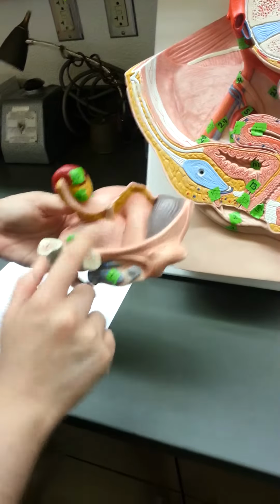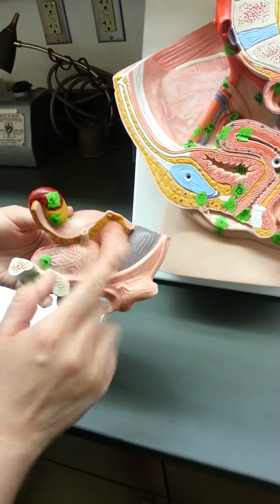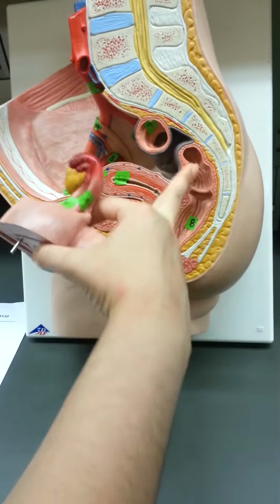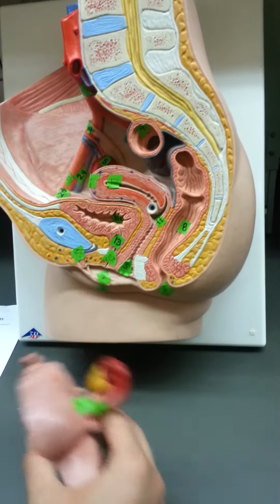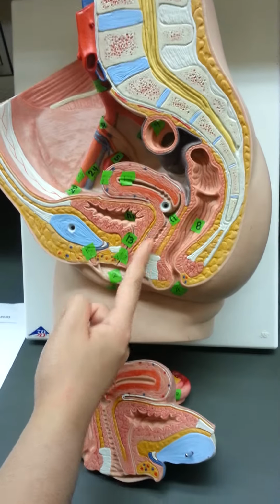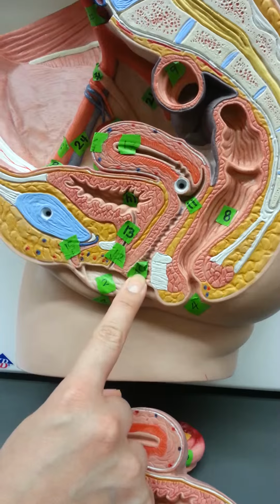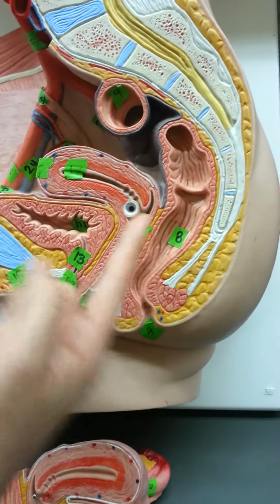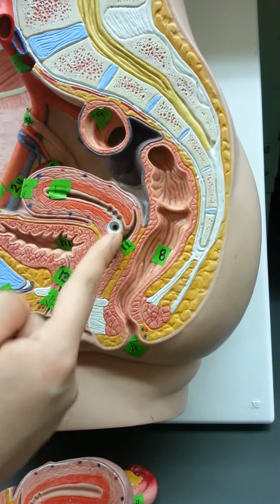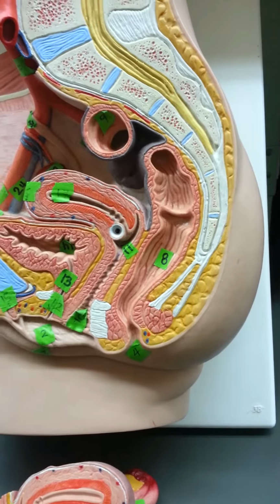This is the bladder. This is the ureter, rectum, sigmoid colon, and then the one with the ridges. This is the vagina, and then the cervix is this portion where the vagina and the uterus meet. So this is the uterus.